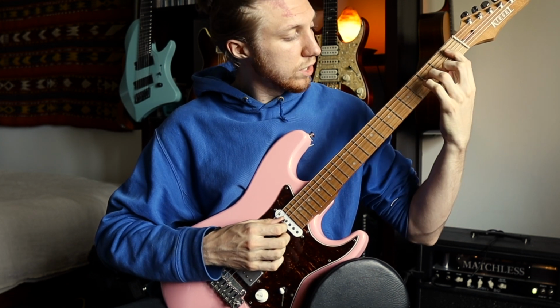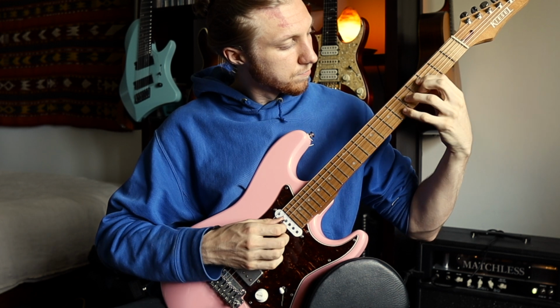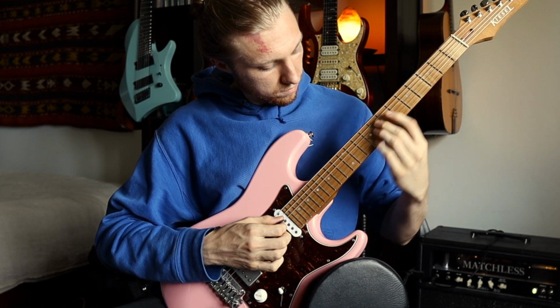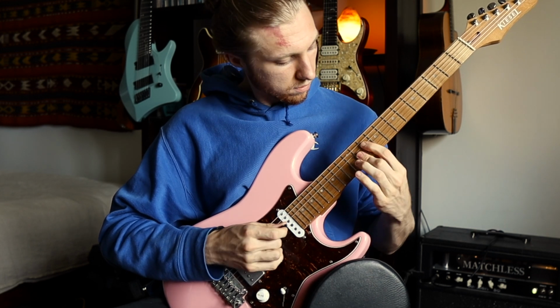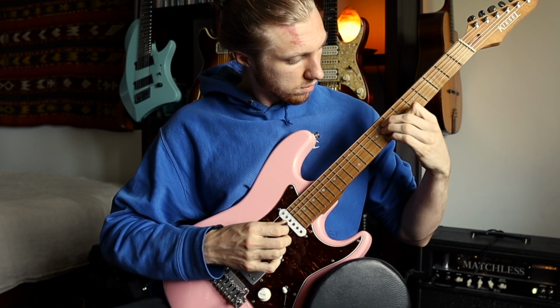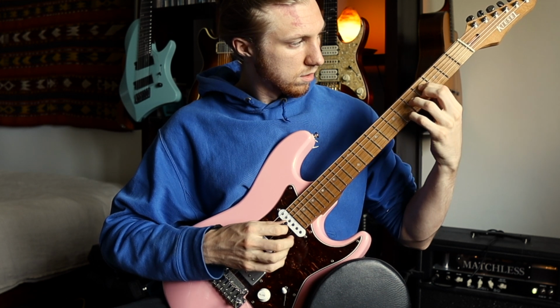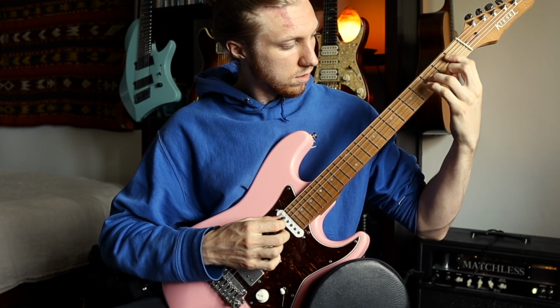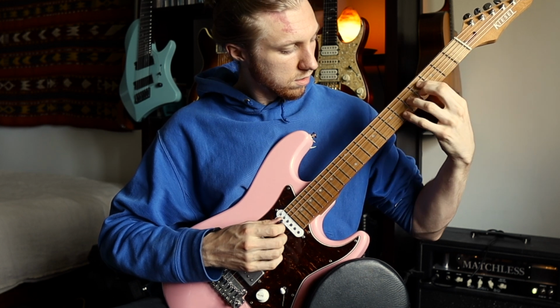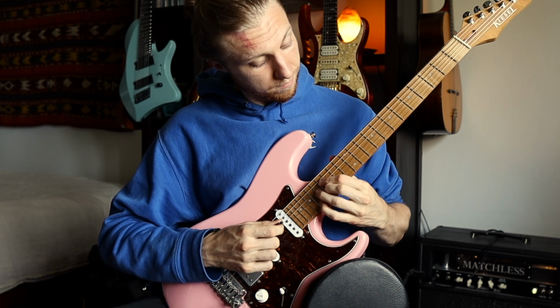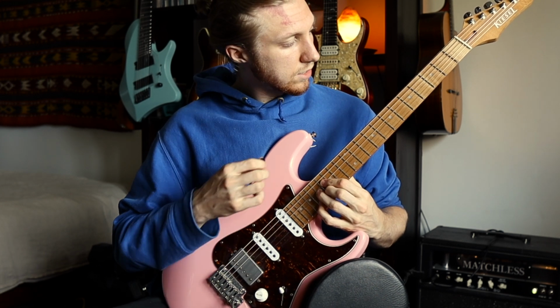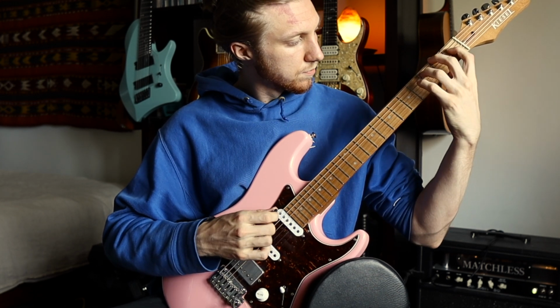For the 4th string shapes, in that. And then for the 6th string, we have these.